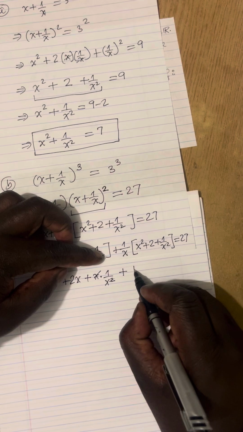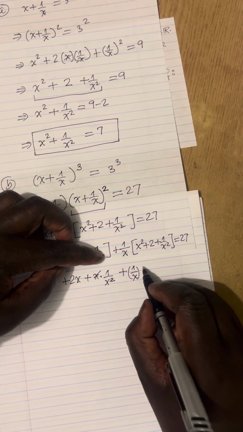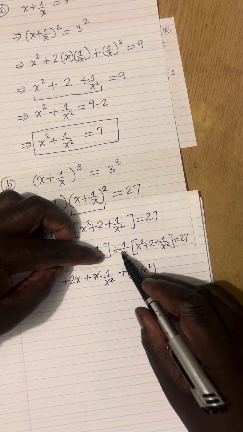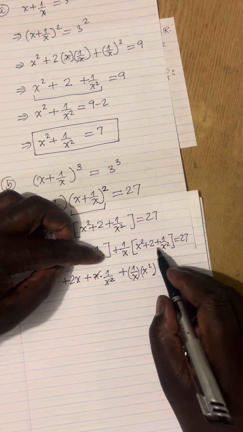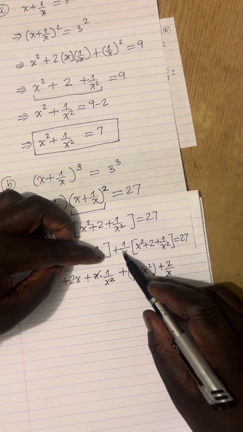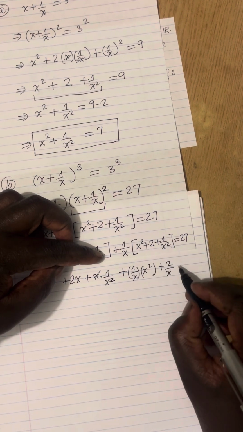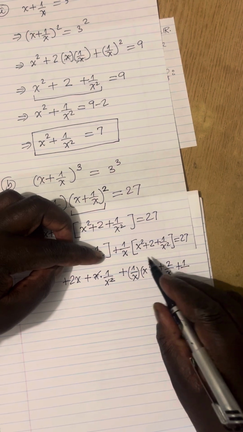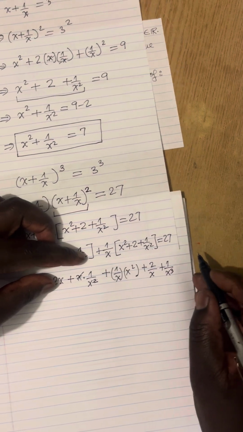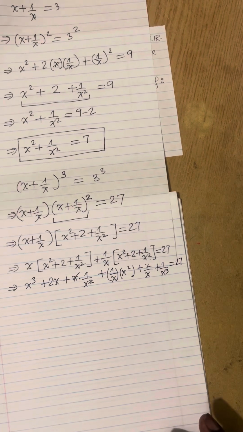multiplying these two, I have to be careful as well. 1 over x times x squared, and then this times that, obviously it's just going to be times 2 of this. In other words, 1 over x times 2, we get 2 over x. And then this times this, in other words, 1 over x times 1 over x squared. 1 times 1, the answer is 1, all over x times x squared is x cubed. The whole expression must be equal to 27. Right. Let me remove this one for a minute.